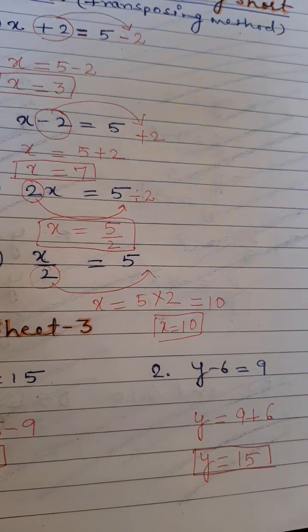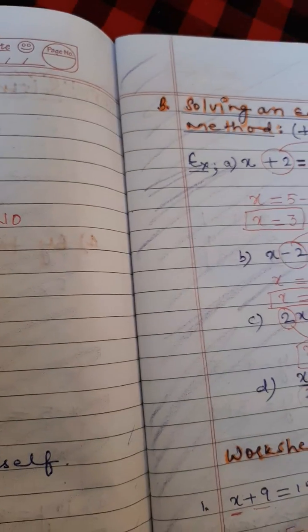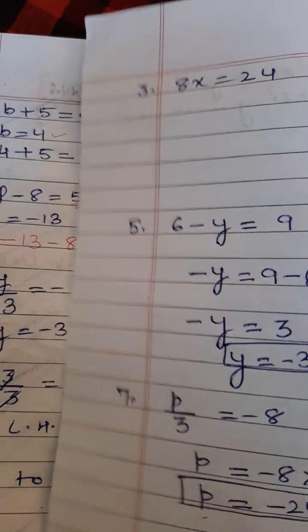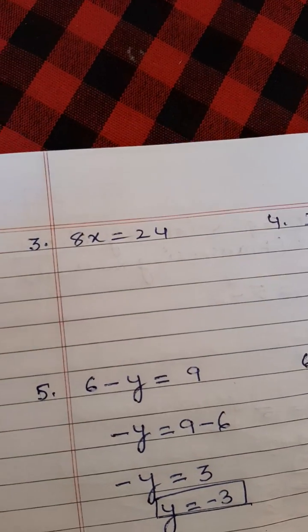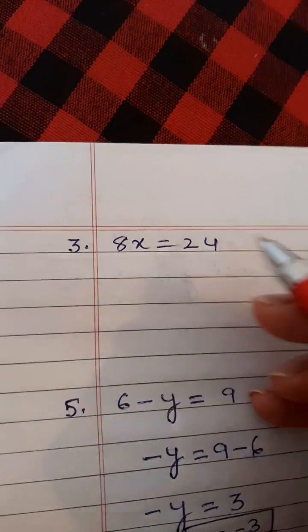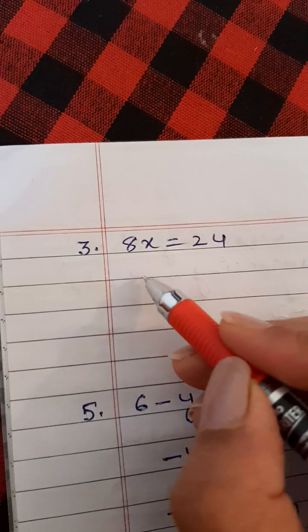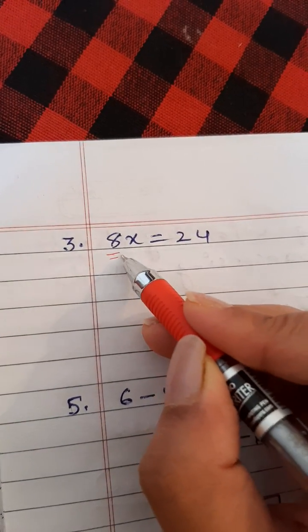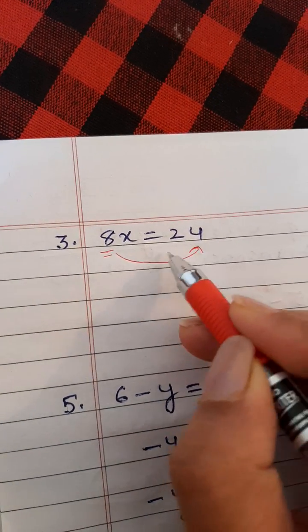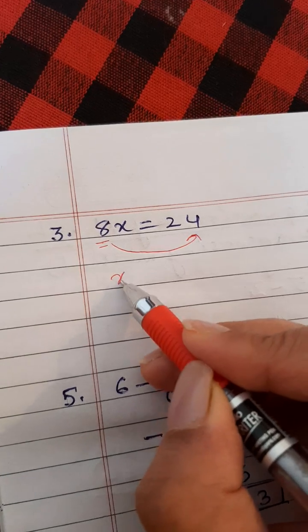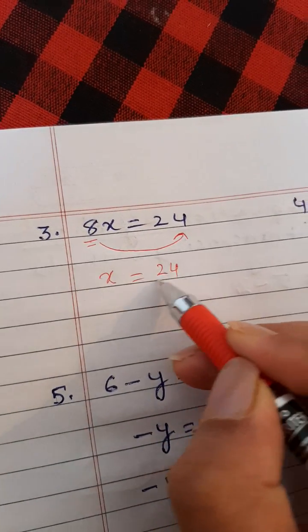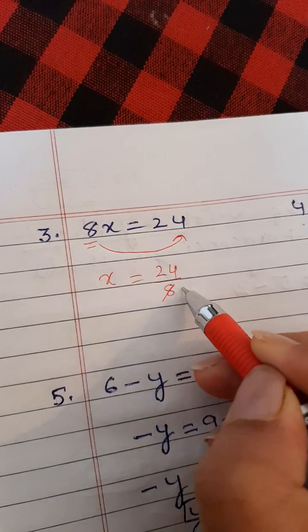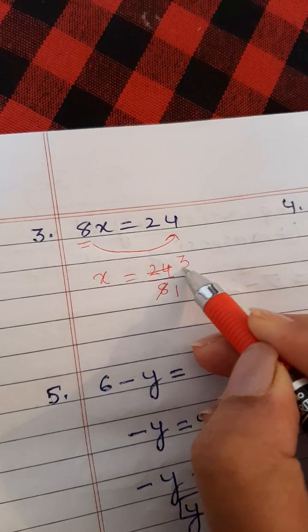Now the next is x upon 8 is equal to 24. Now 8 is getting multiplied here, so we will transpose it and it will be divided. So x is equal to 24 upon 8. Now 8 ones are 8, 8 threes are 24.